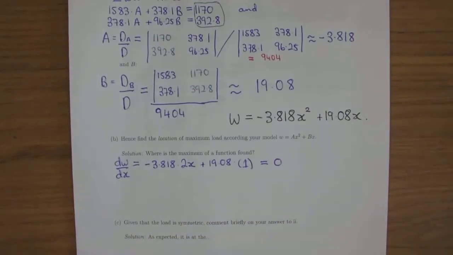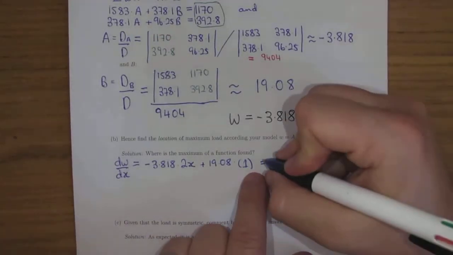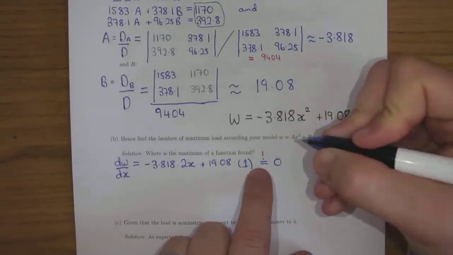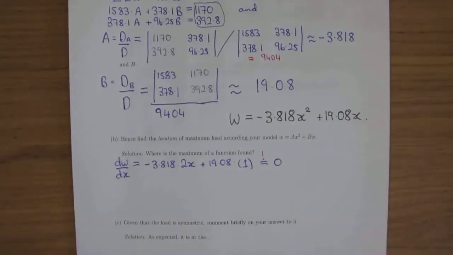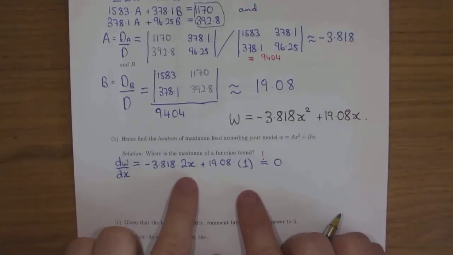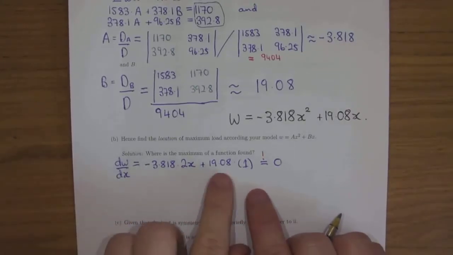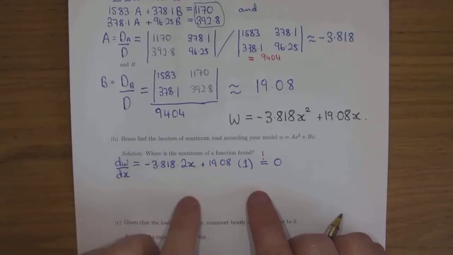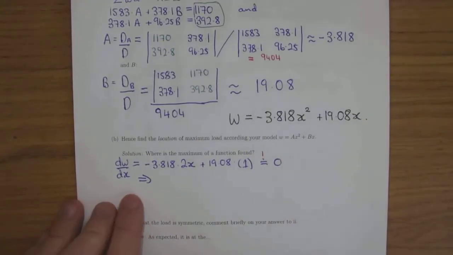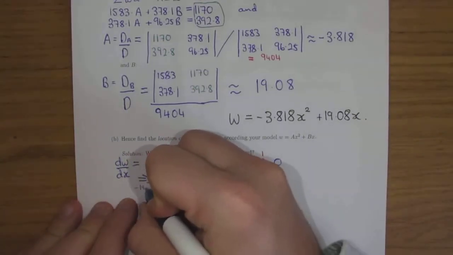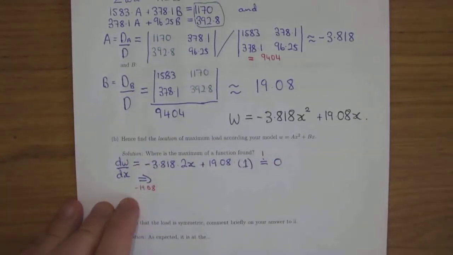A little notation I might show you that's nice is if you put an exclamation mark on the equals, it's like I want this to equal 0. There's different times and places that I'll use this. So we just have to solve this little equation for x. I think the easiest thing is maybe just get rid of this plus 19.08, and the inverse of adding that is taking it away. Do that to both sides.